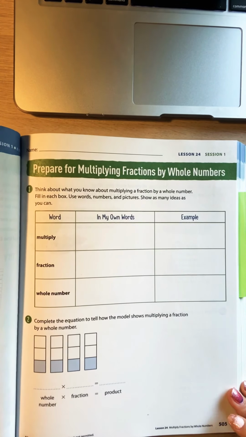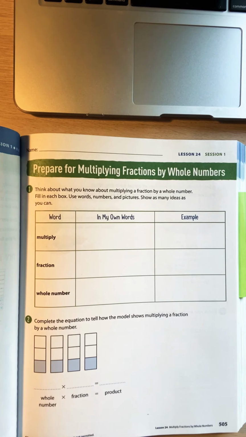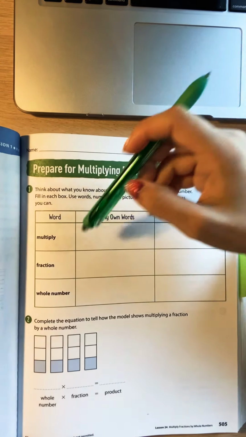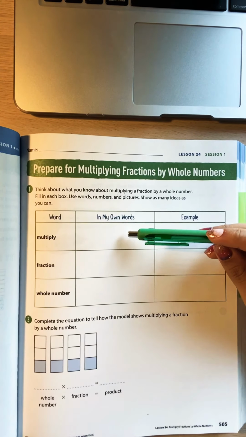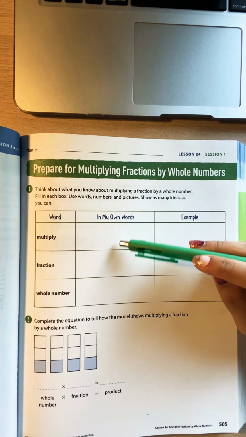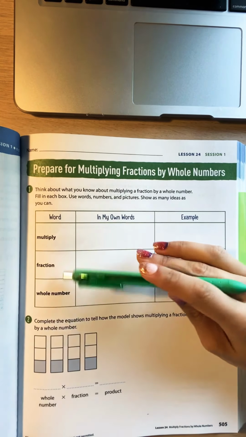Okay, once you've finished your reflect problem, then we have our practice page on 505. It does not have a little bubble map like normal. It has just this little chart that we need to complete. So it has some words on this side. We need to explain what those words mean in my own words, and then give an example of each word.